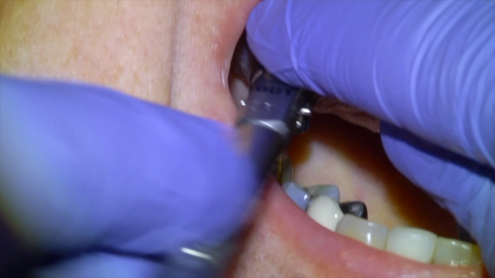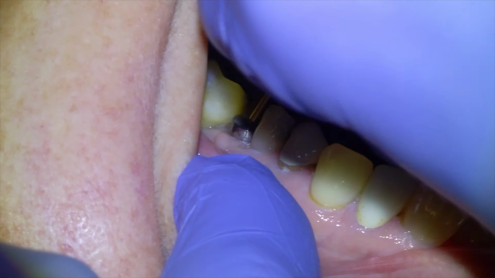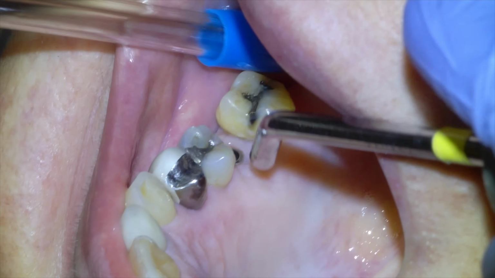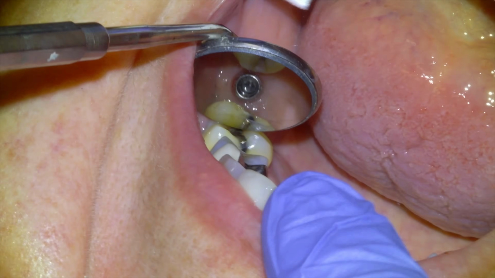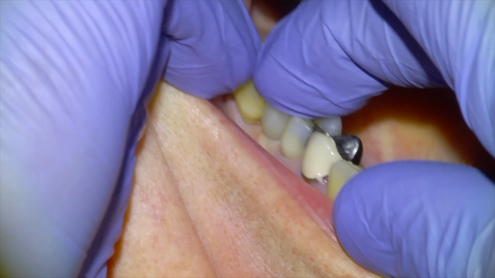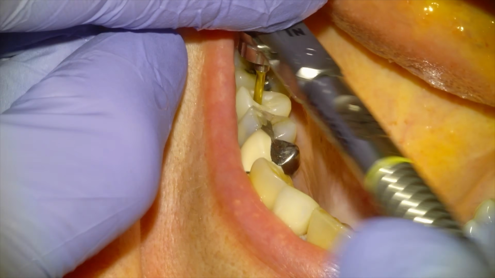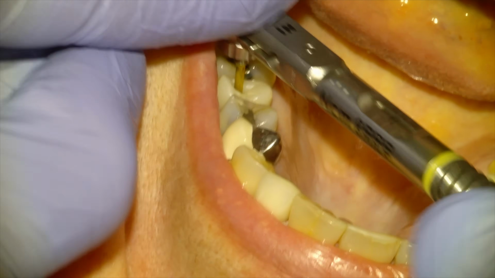So we'll take off the healing cap with the torque wrench, remove the healing cap. The tissue looks nice and healthy. You can see how much the 2.7 has drifted in just a very short period of time. But we'll put in the implant crown, happy with the fit. Octagonal platform, I love tissue level.